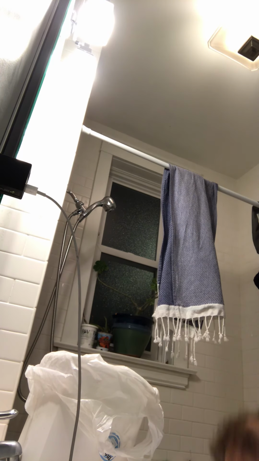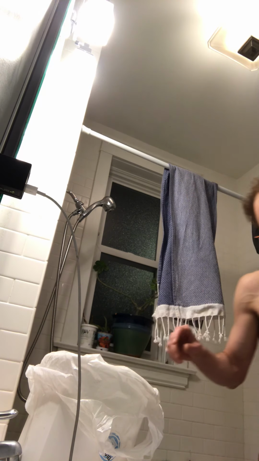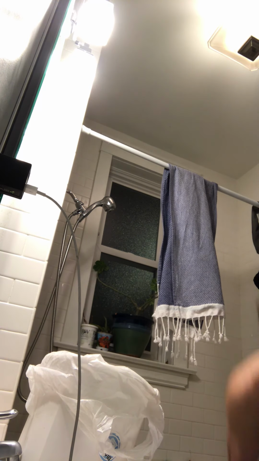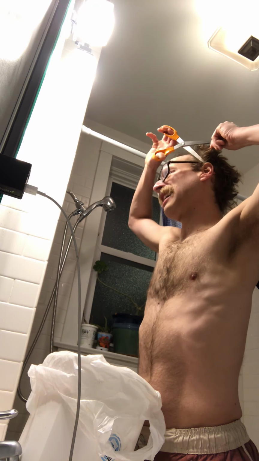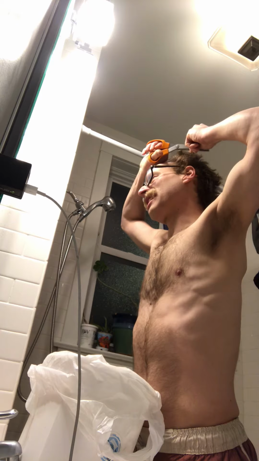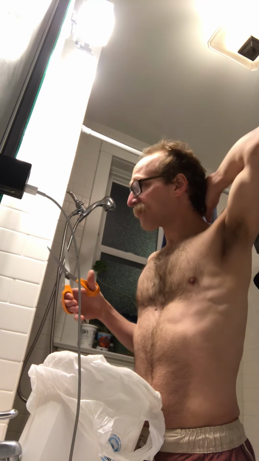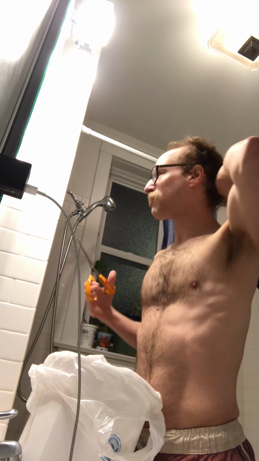I probably should pick up all the towels off the ground, because hair can fall on the ground, right? You don't want to have hair on the ground. Okay, so you just continue to cut. I don't have a smock, or I'd wear a smock, but it's my house, I don't really need it.